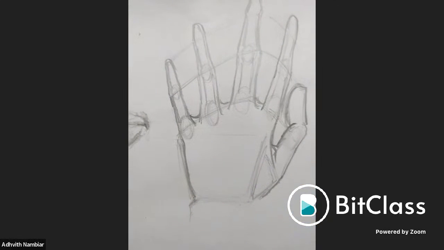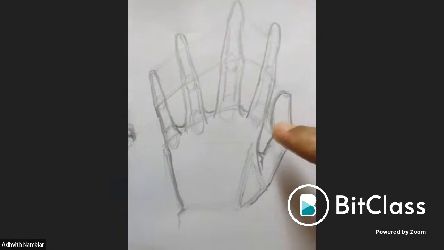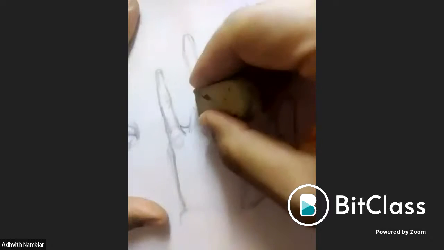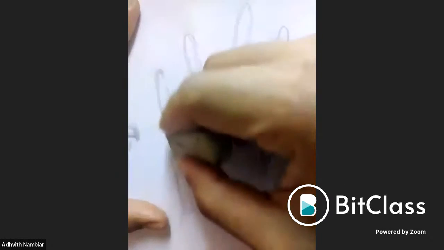Okay. Now, last thing that we need to do is remove all of these extra lines. Any of you who are done with the main outer line, remove all of these extra construction lines, so that we can make the knuckles and the nails. The actual knuckles, not the circles and ovals that we did.